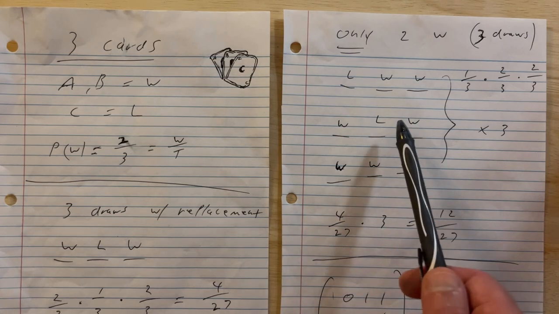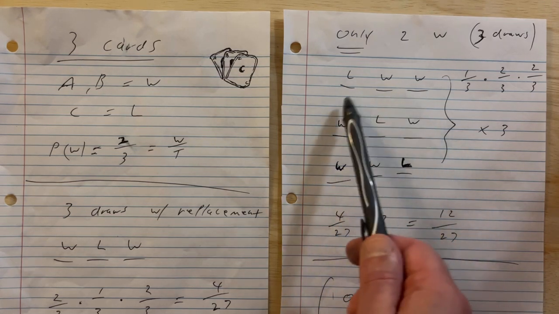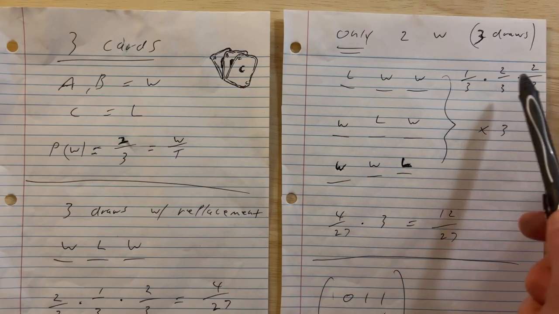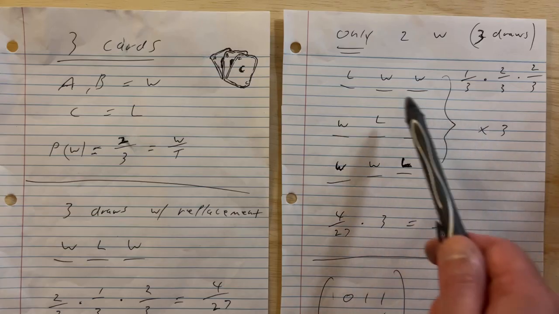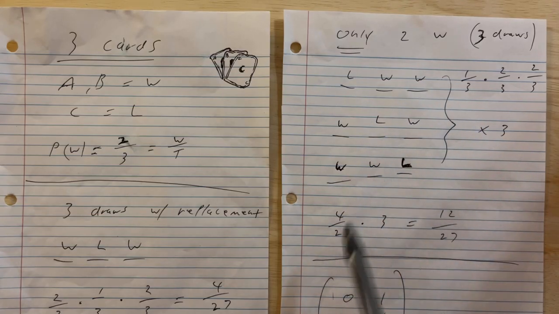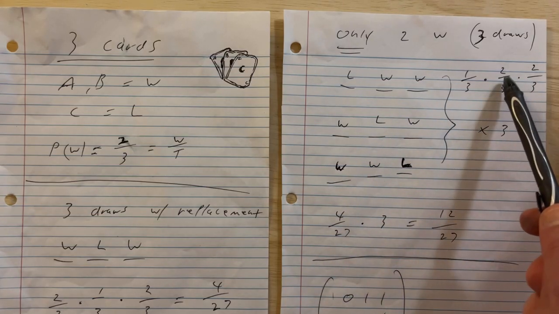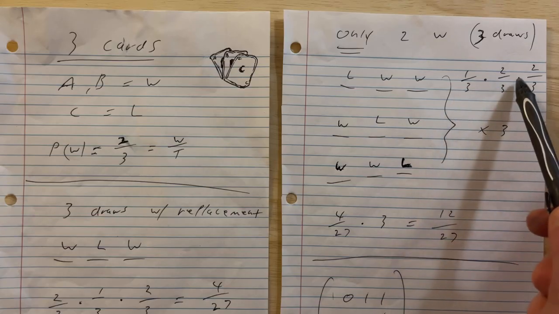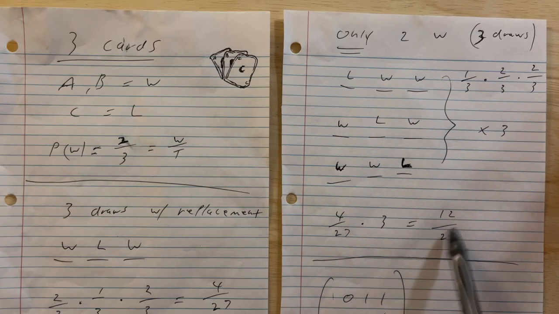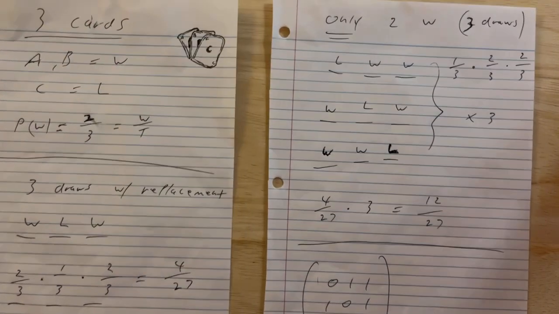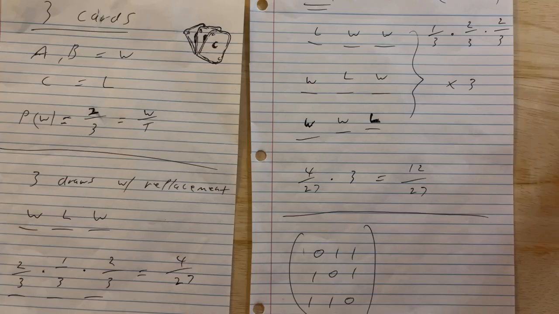In all these permutations, we have 2 winners and 1 loser. So it's 2/3 times 2/3 times 1/3 for each individual permutation. Then we multiply that times 3 because we have 3 permutations. So 2/3 times 2/3 times 1/3 equals 4/27, times 3 because we have 3 permutations, equals 12/27. On the next page, it'll get a little bit more complicated, and then I'll show the proof.